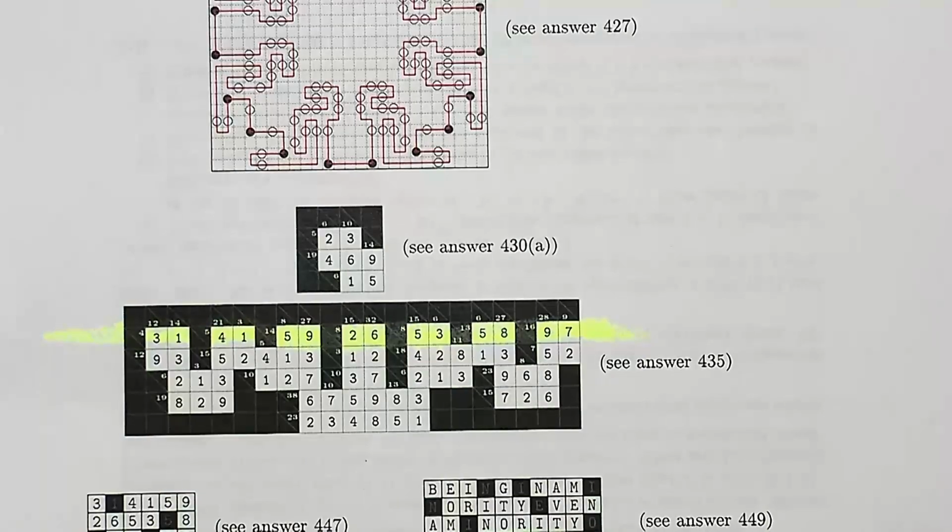Now, there are several other kinds of puzzles too, not based on Latin squares, not based on this kind of digits, and one of the best is called Hidato.